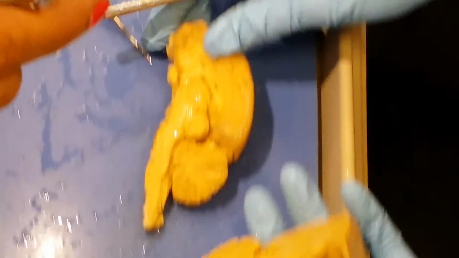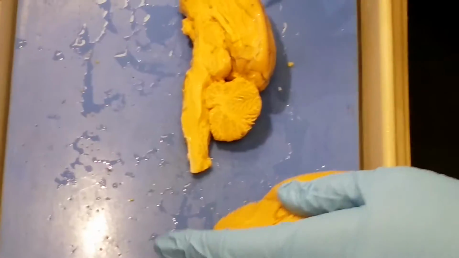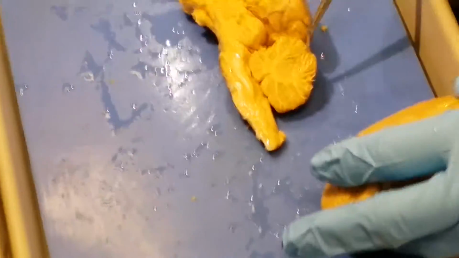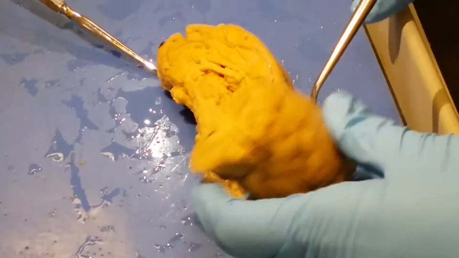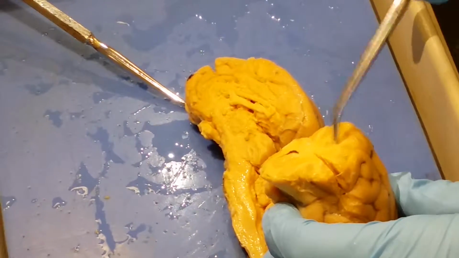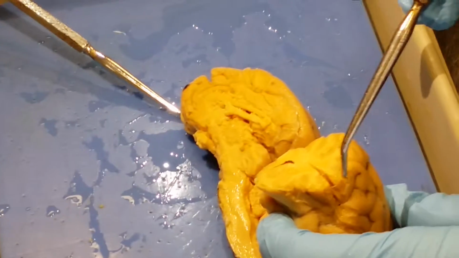If we look on the inside, we can see gray matter versus white. So white matter, for instance, would be the arbor vitae, and the gray would be around it. If you look at this, you can see the white matter in the middle, and then the gray matter on the outside.